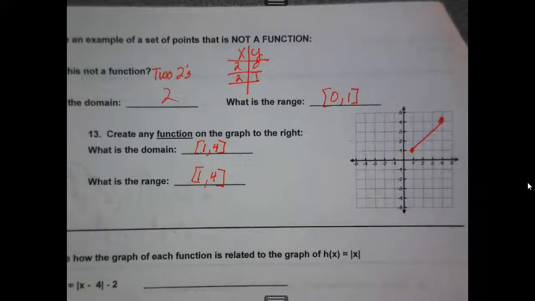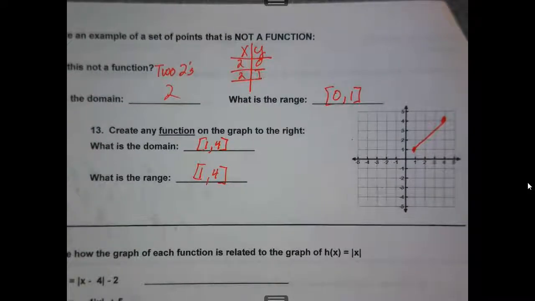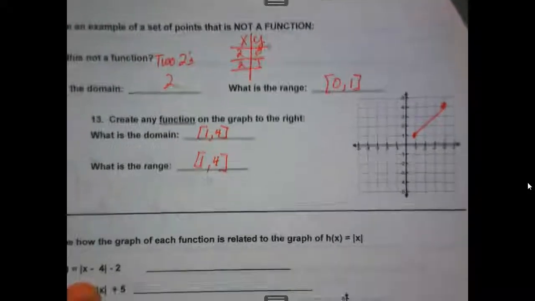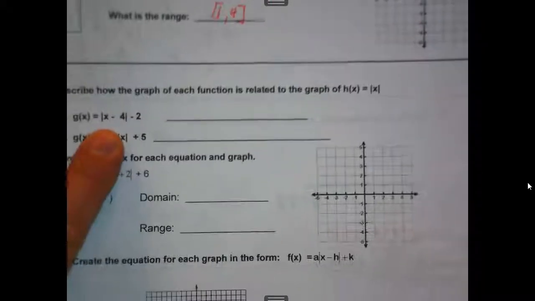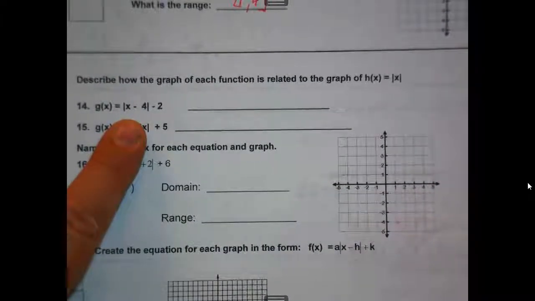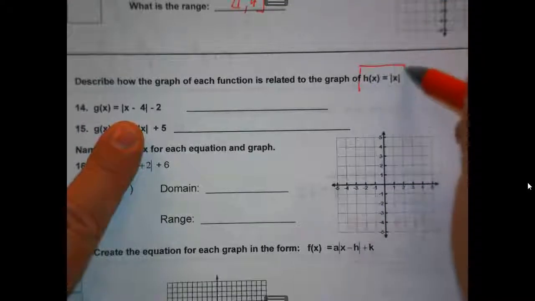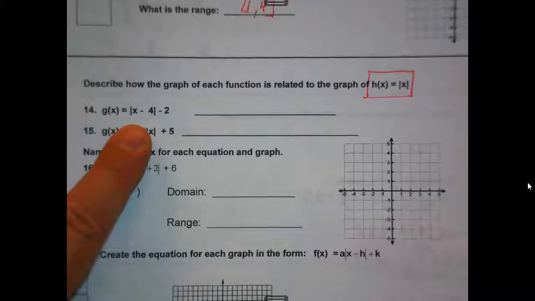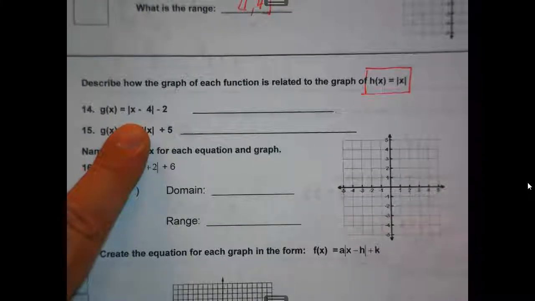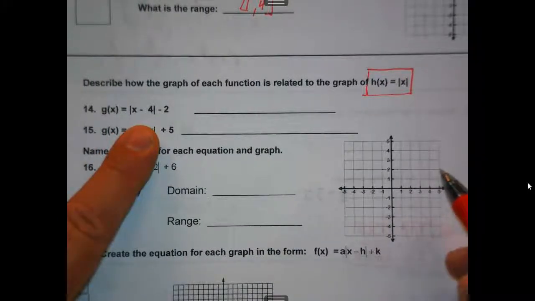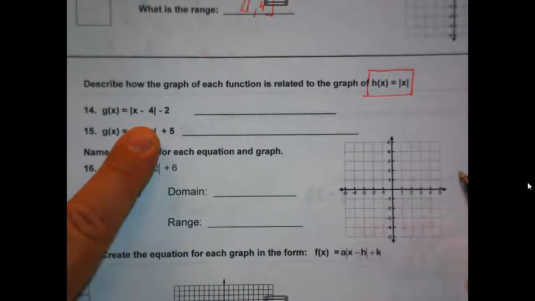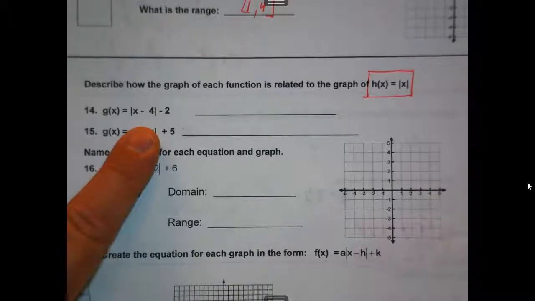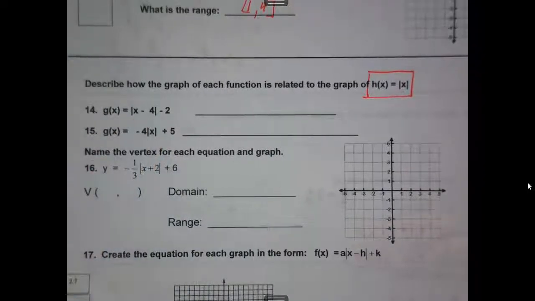All right. How about number 14? Describe this absolute value function, the transformations. You're comparing it to the parent function. So what's going on with this one? There's 2 of them. There's 2 transformations. Yeah, what does that mean?